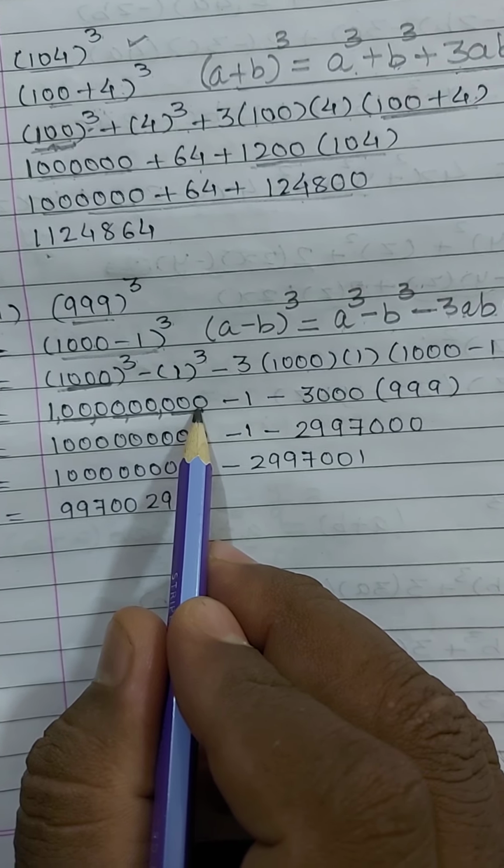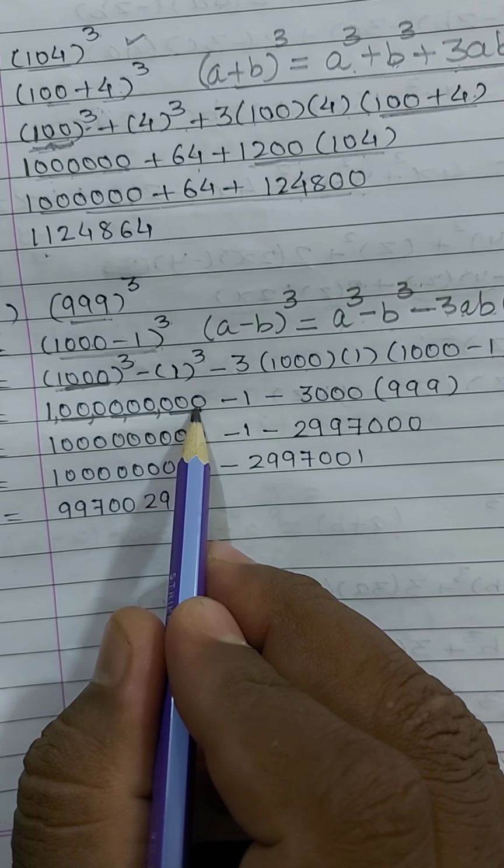How can you read this? Arab, that is 1 Arab, right? Okay, minus 1 minus 3000 into 1000 minus 1, that is 999, that is 1 Arab minus 1.